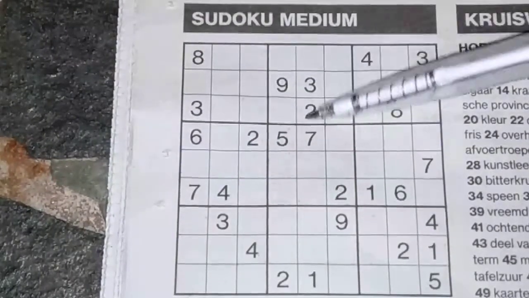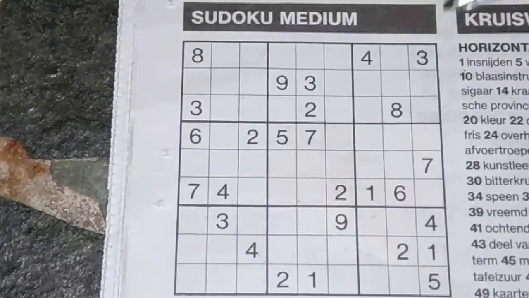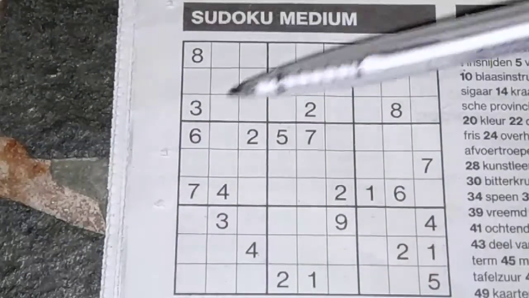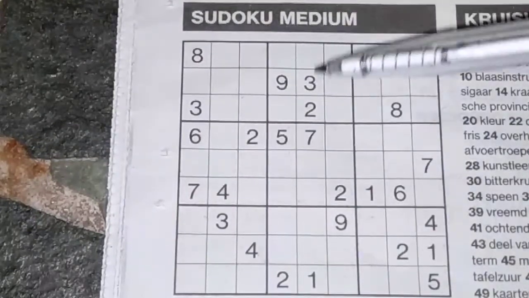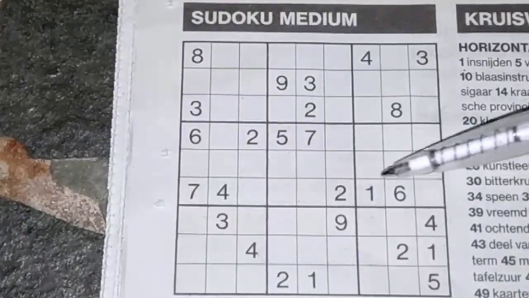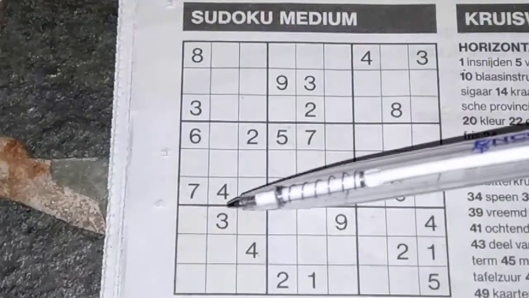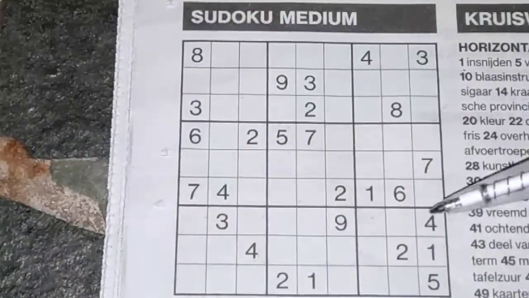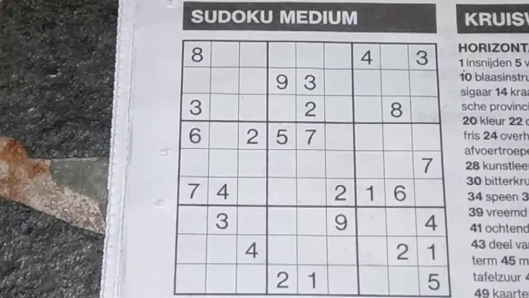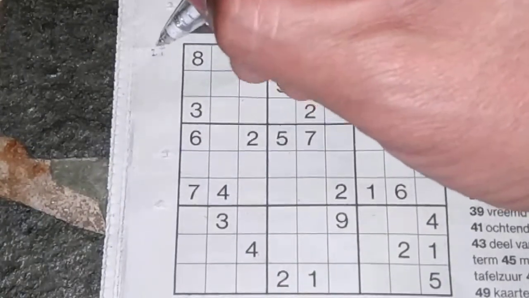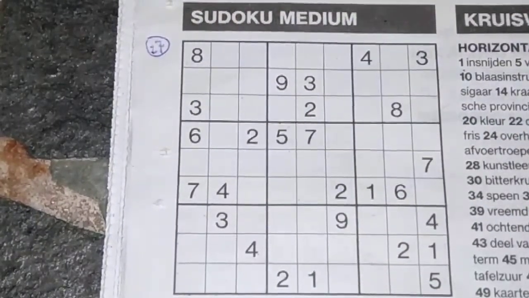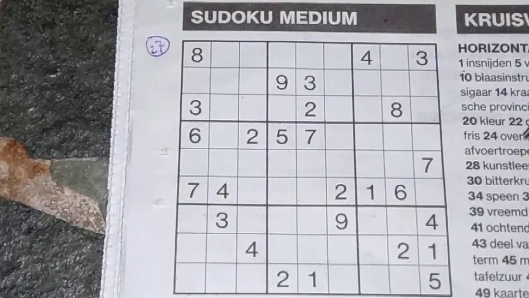We have 2, 3 plus 3 is 5, plus 3 is 8, plus 4 is 12, plus 3 is 15, plus 3 is 18, plus 2 is 20, 23, 27. 27 printed digits in this Sudoku.